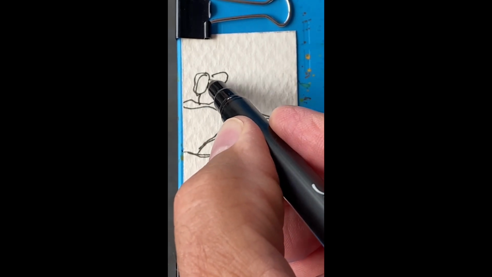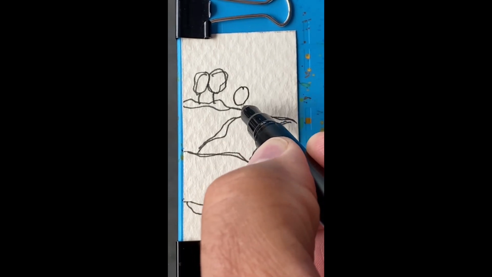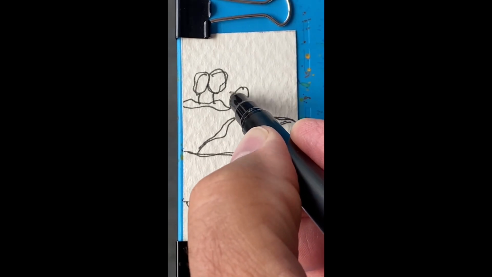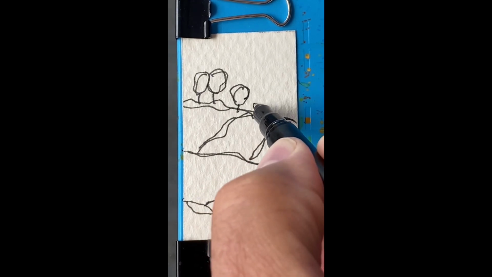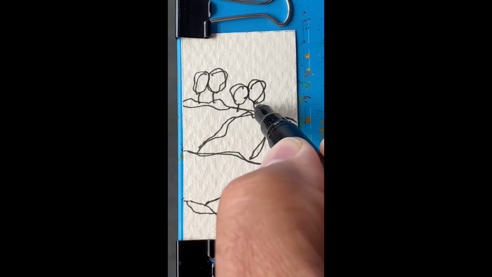I'm not a big fan of realism, and most of my work comes off as fauvism, so I think today we're going to just give it a try.